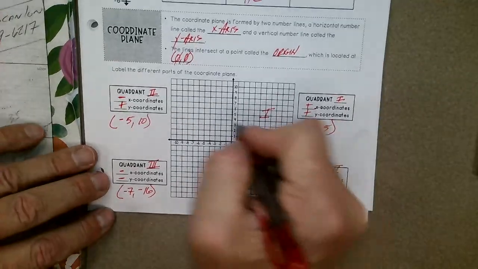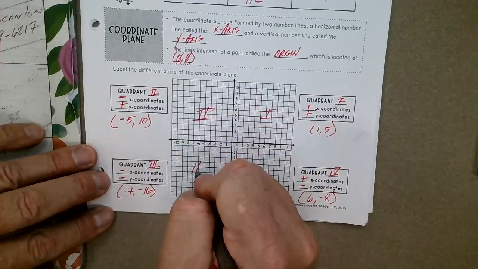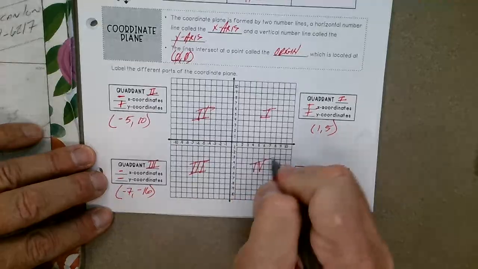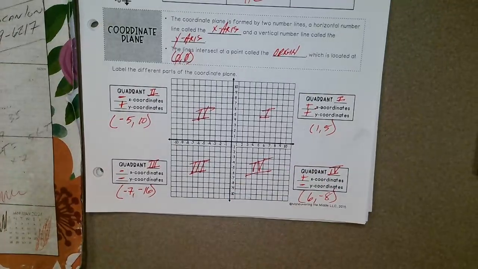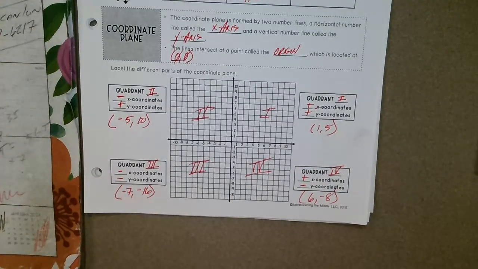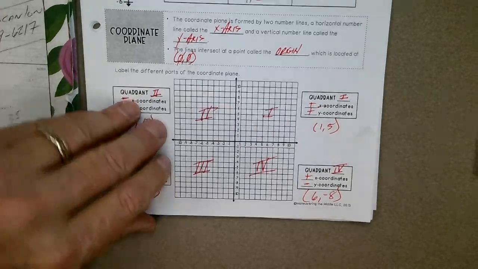Okay, so that's 1, 2, 3, 4. Good stuff in the coordinate plane. I'll let you get caught up there for a second. Okay, all right. On the next page, we're going to do a little bit of graphing.